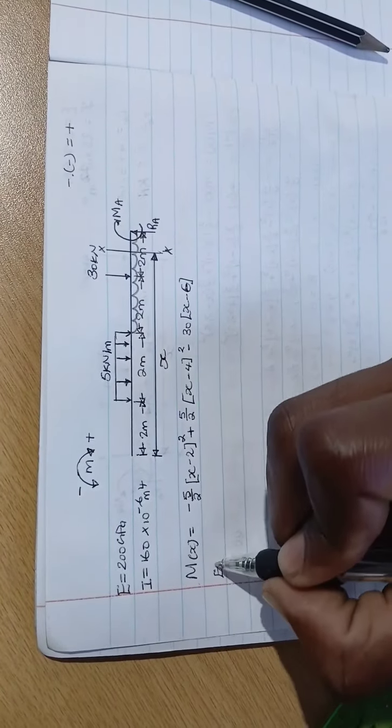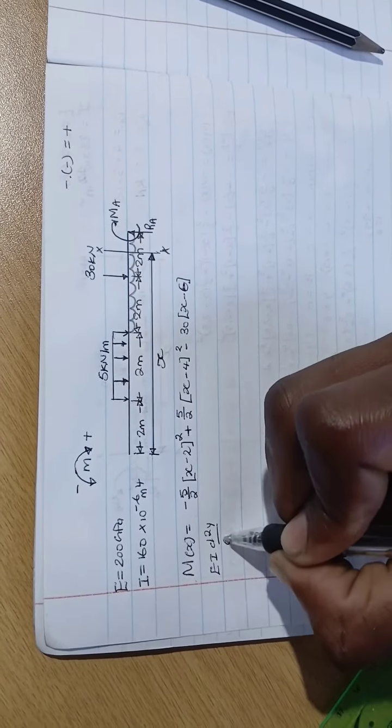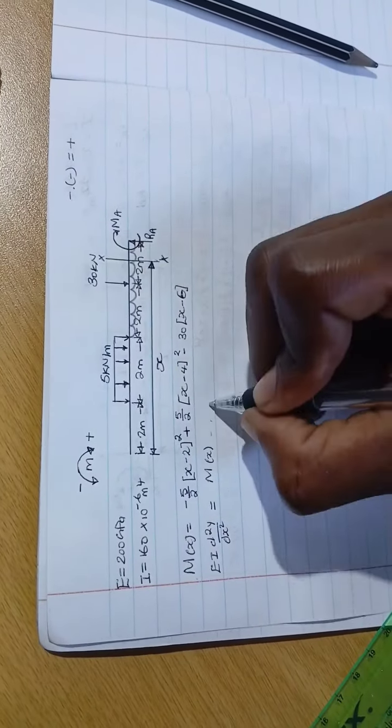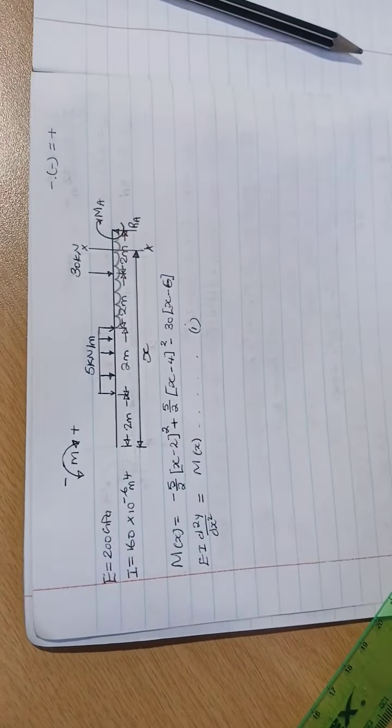So now we are defining this thing, which must be equal to M, which is Mx, guys. Mx, which is what is on top there. Mx is equal to what we just wrote. I'm going to say this is equation I. Okay, cool.